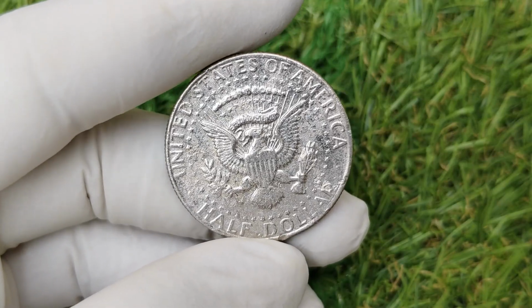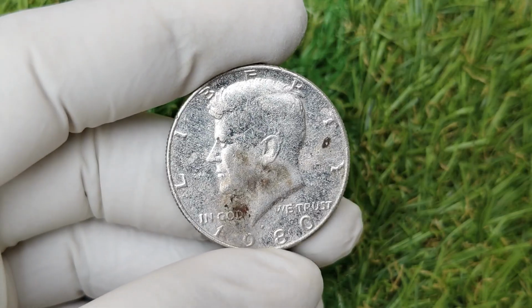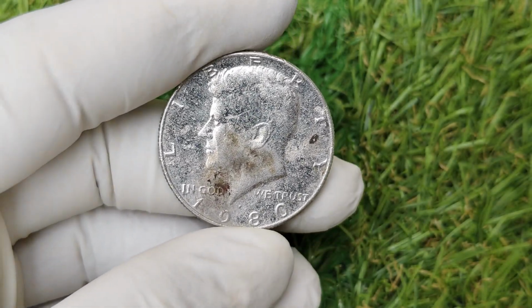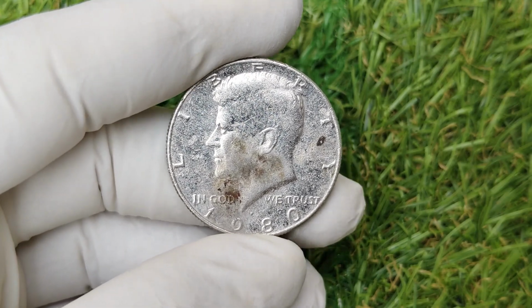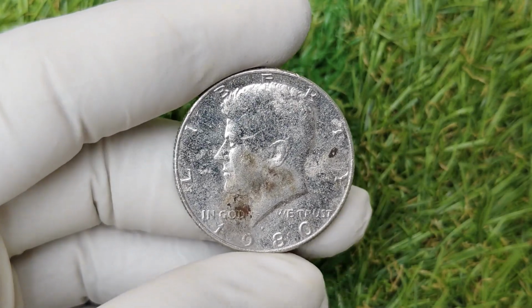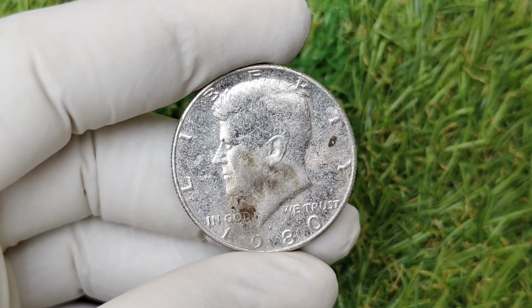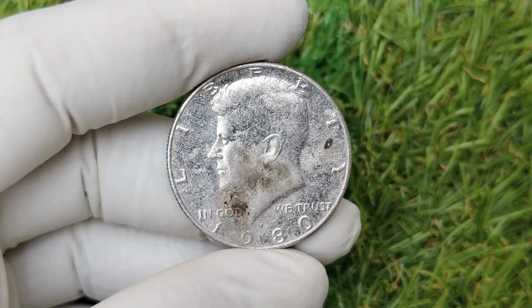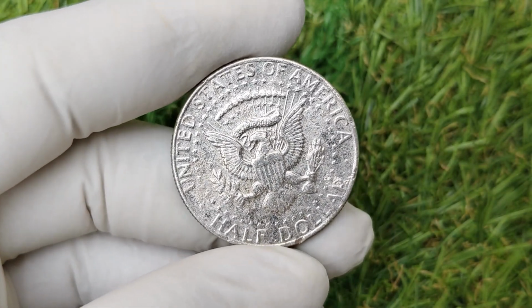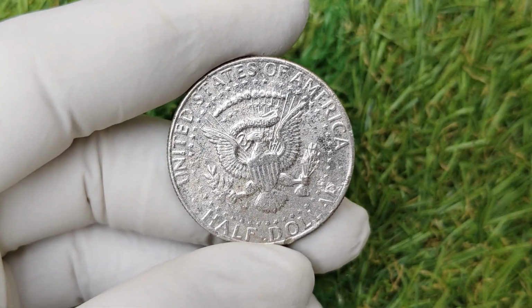When discussing worth, it is important to separate hype from substance. Not every 1980 Kennedy half-dollar is rare, and not every example carries significant monetary value. However, select specimens, especially those with the right mint mark, outstanding condition, and strong eye appeal, occupy a different category entirely. These coins represent the upper tier of survivorship and are pursued accordingly. Their worth is not just assigned, it is earned through scarcity of quality and collector demand.